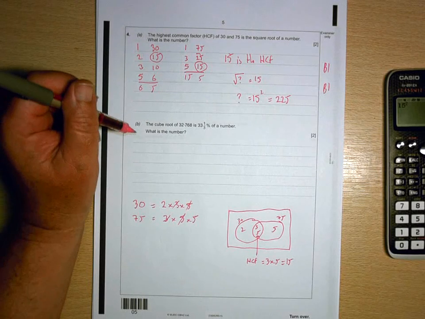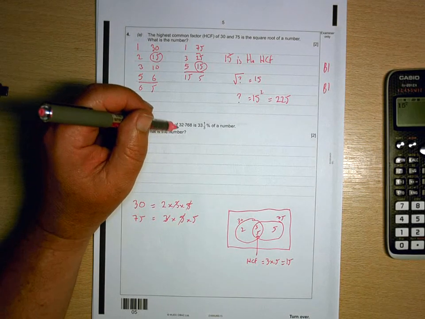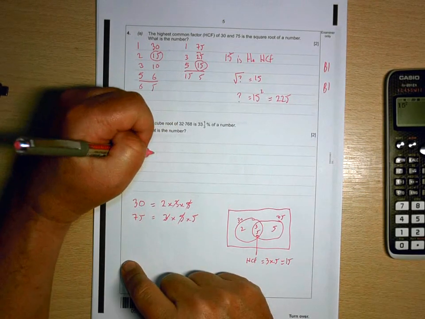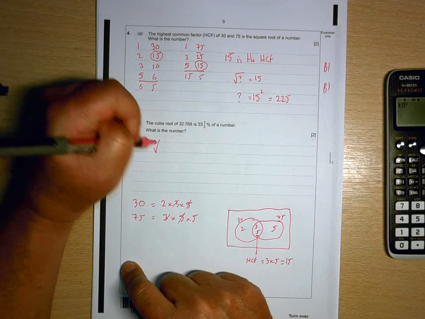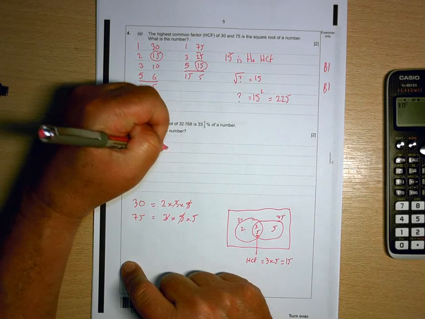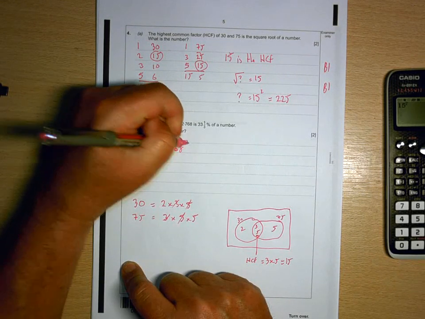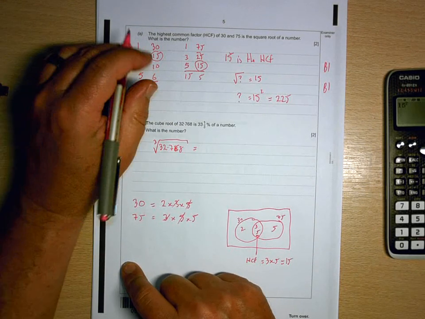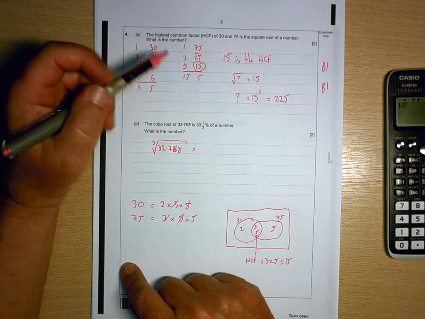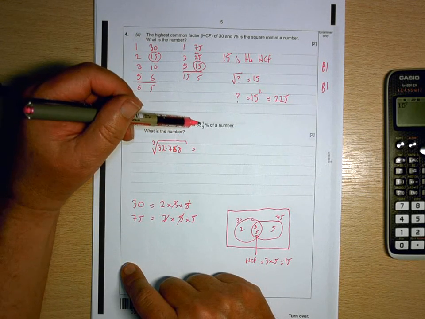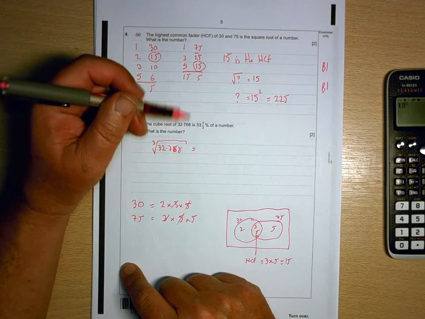Okay, 4b, the cube root of 32.768. So cube root of 32.768 is 33.33% of a number. Now 33.33%, if you know your equivalent fractions, is a third.